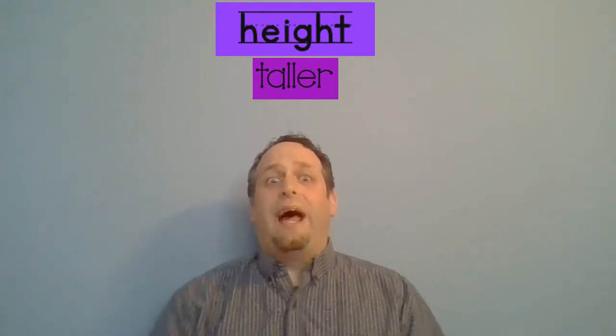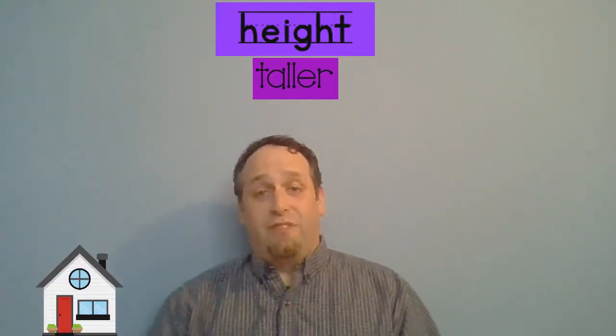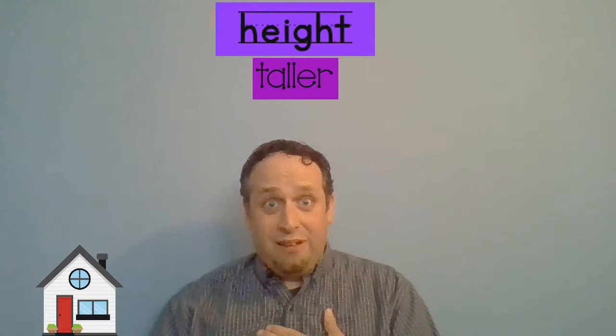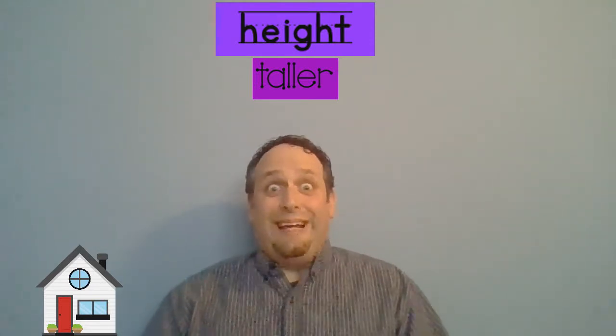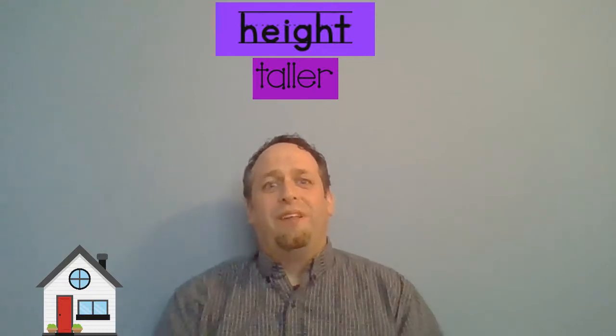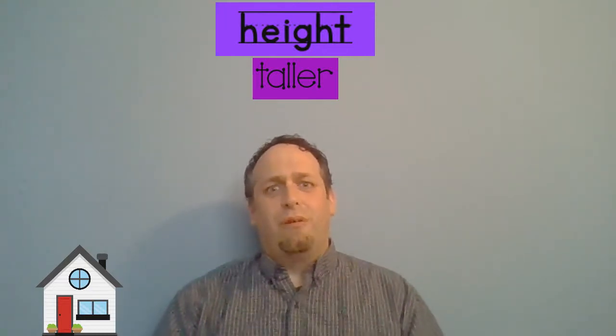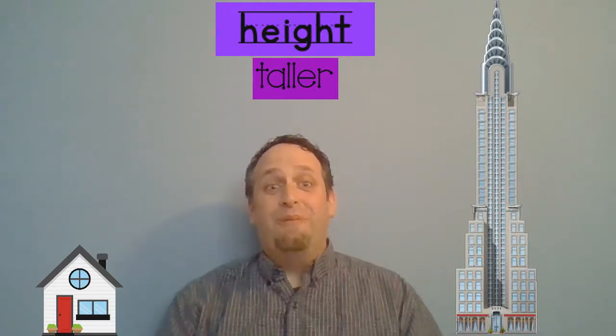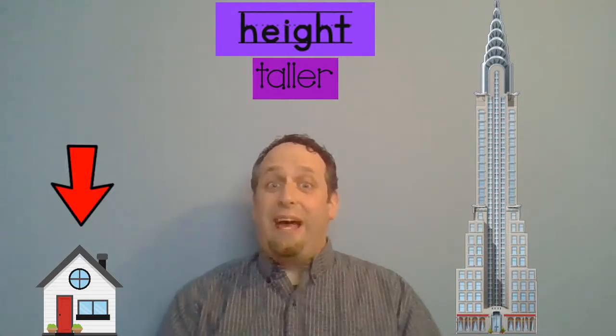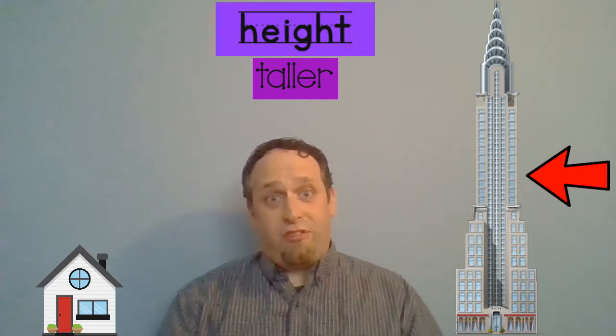So let's put a house on the screen. Some of us live in houses. I live in an apartment. Some people live in apartment buildings. I live in an apartment in a house, so I'm kind of both. But let's see, if we put a house beside a skyscraper, what would be taller, the house or the skyscraper?